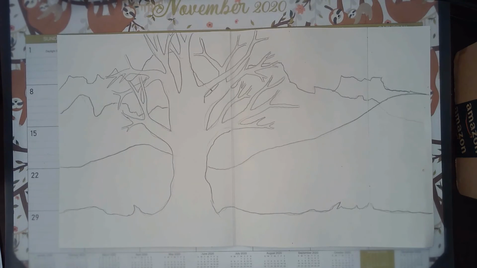Off camera, I worked on my landscape rough draft a little bit more. As you can see now, I have darkened in a lot of my lines because I am fairly certain that this is the final look I would like for my landscape project.